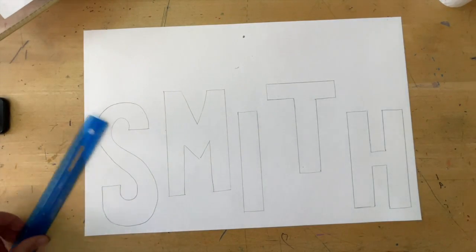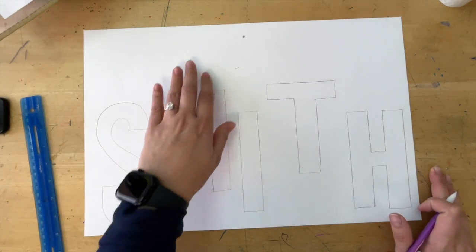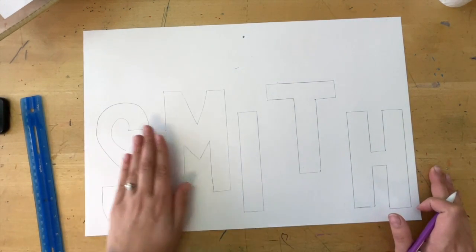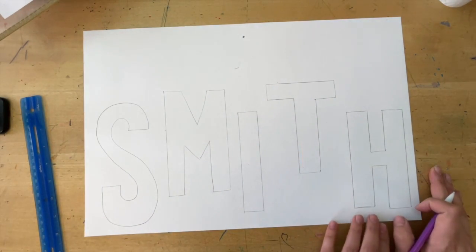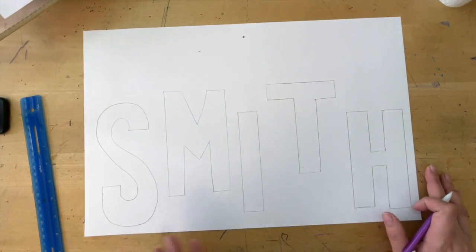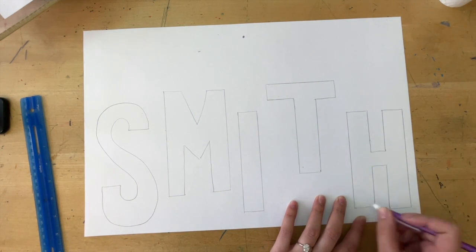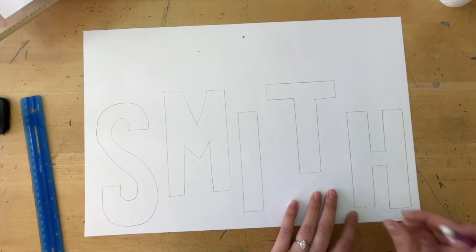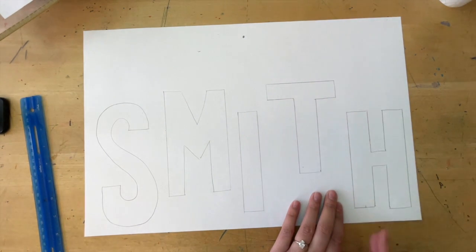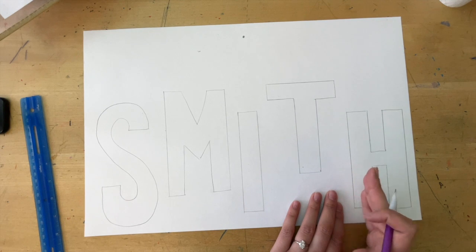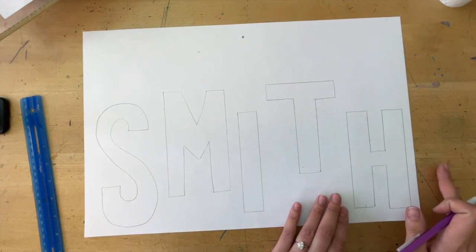Perfect. So you can see how I worked lightly. I also varied the size and height of my shape. So I've got my S down here, the M is up a little, the I is down, the T is up, and the H is down. So adjust where you can. If you don't like the length of something, erase it and move it where it needs to go. When you do this, you want to keep in mind any straight edges have to be going straight up and down. They've got to be vertical.